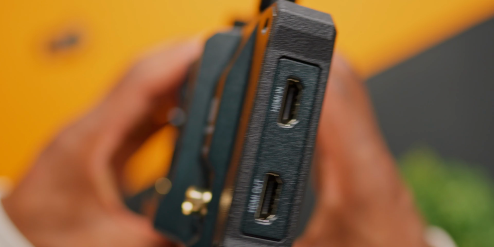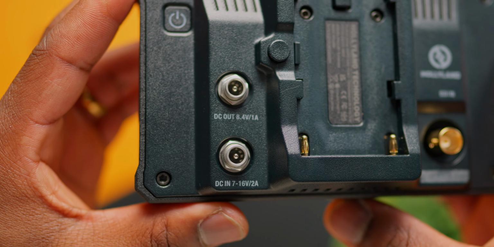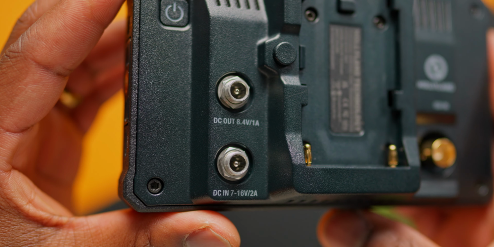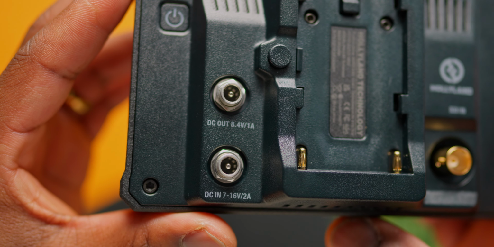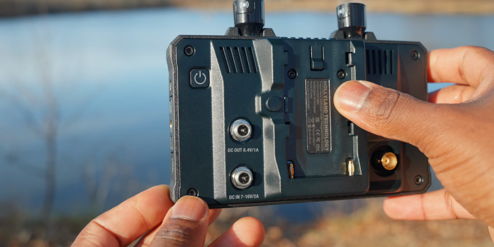Also in the category of ease of use, I count connectivity. What I mean by connectivity: can I use this with HDMI? Can I use it with SDI? Can I use a V-mount battery pretty easily with this monitor? Does it have pass-through power? I can say that this monitor has literally all of those options. You just have a lot of options when it comes to connectivity. The only thing that you don't have, which doesn't matter that much to me, is an SDI out, but you do have an SDI in, which is obviously super helpful.